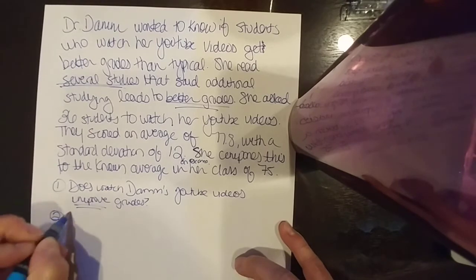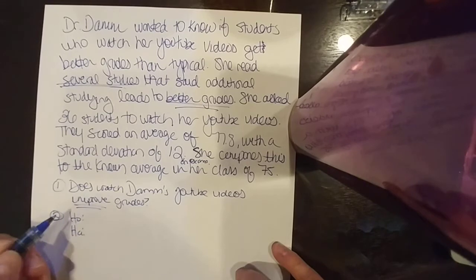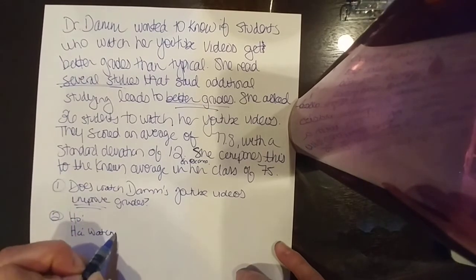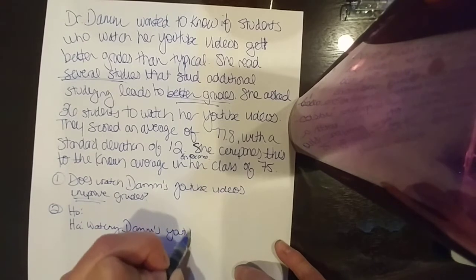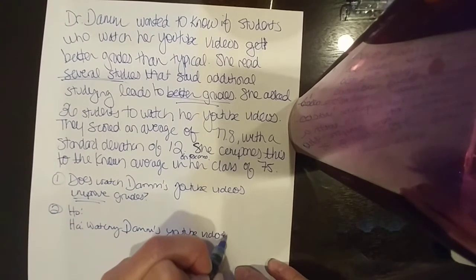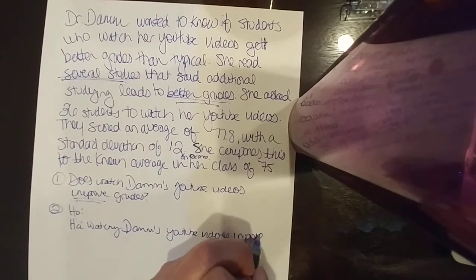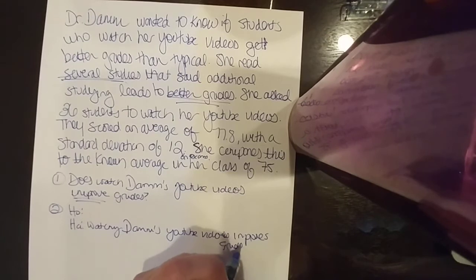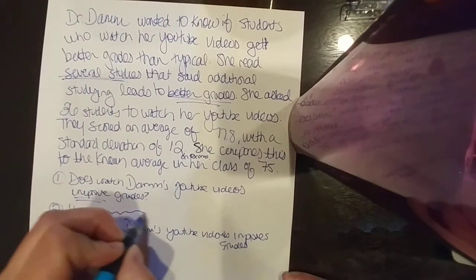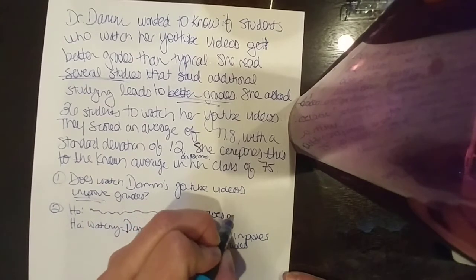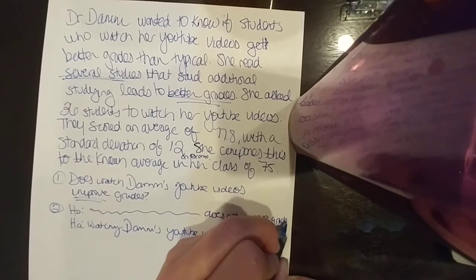So, step 2, I want to do the null and the alternative. So the alternative, written out in words, would be watching Dam's YouTube videos improves grades. This is hard to write while watching through your phone. And then the null would be watching Dam's YouTube videos does not improve grades.